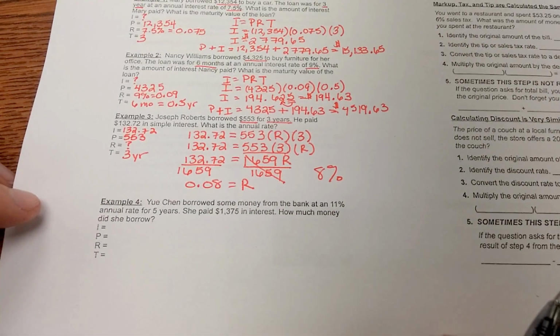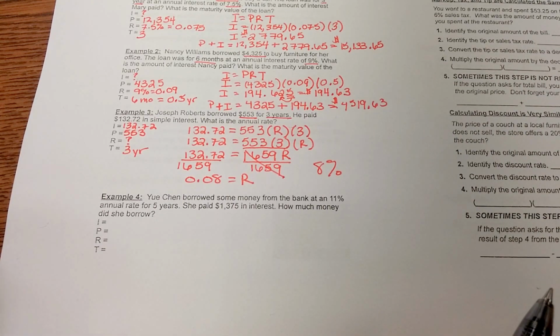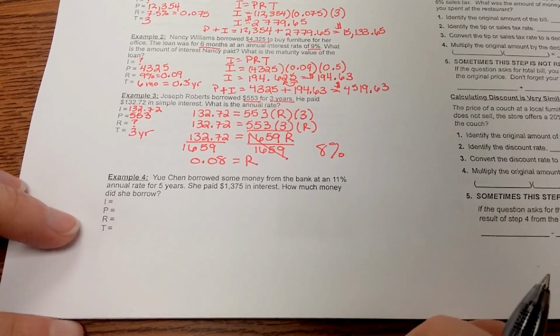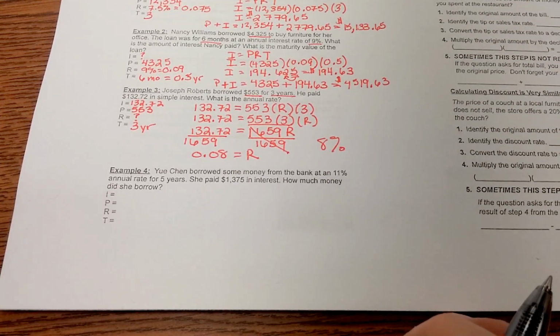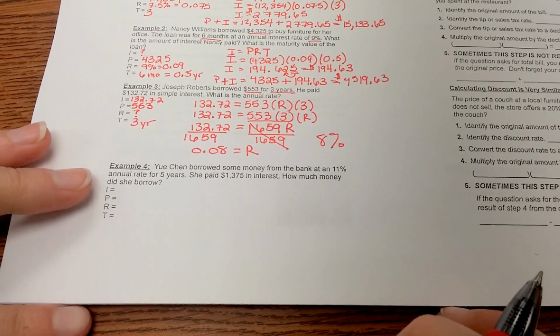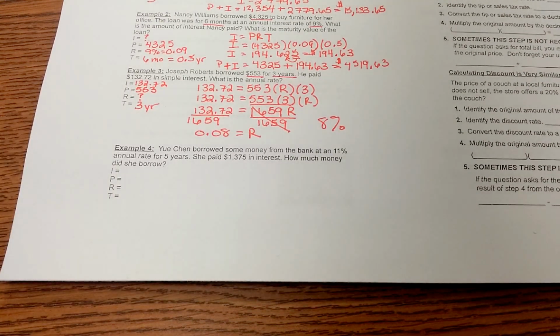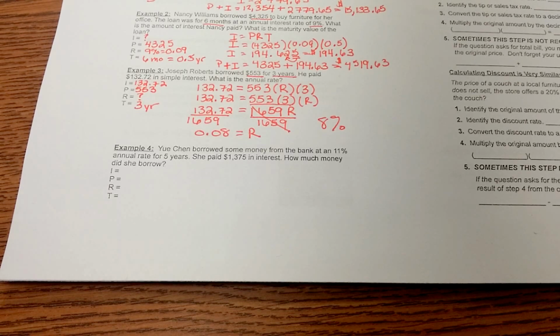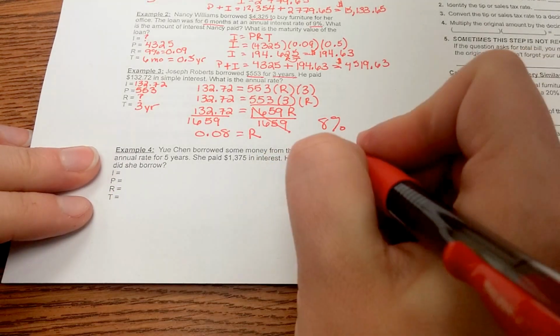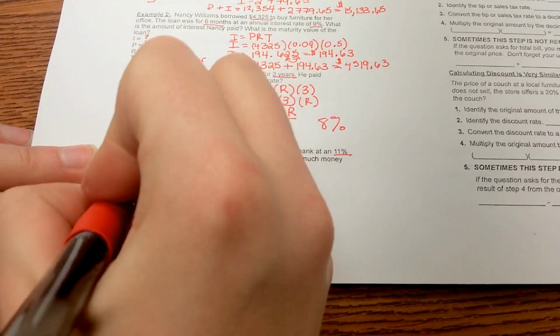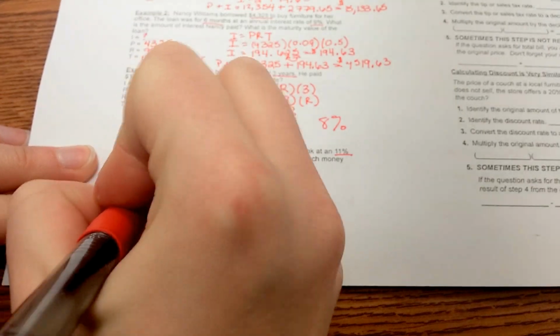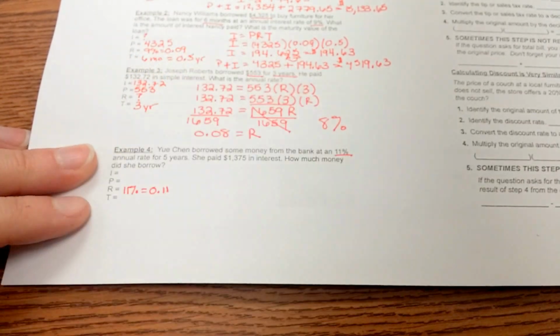Last example, example 4. Yu Chen borrowed some money from the bank at an 11% annual rate for 5 years. She paid $1,375 in interest. How much money did she borrow? So let's look at what we know. We know that she had an 11% annual rate. And if we change that to a decimal, it's 0.11.